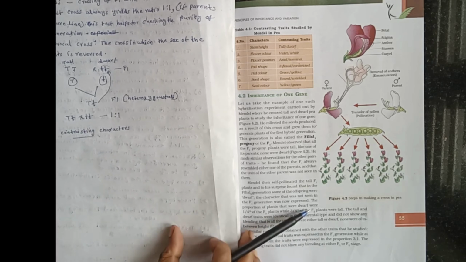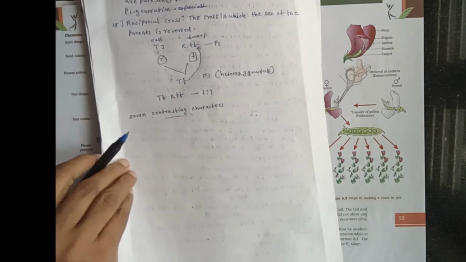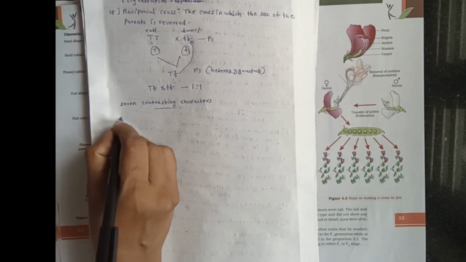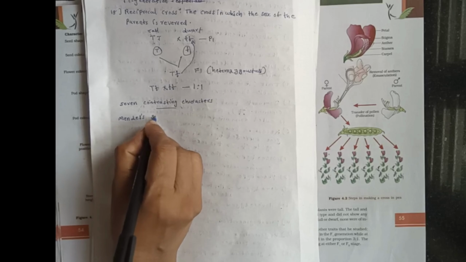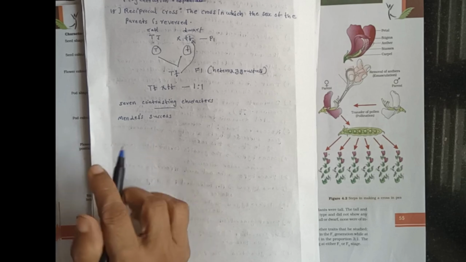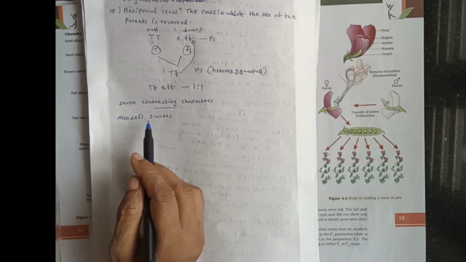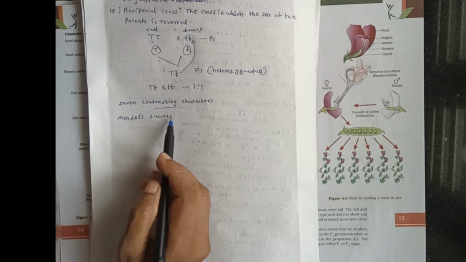Next topic, Mendel's success. There were so many scientists who conducted experiments in genetics, but Mendel succeeded. Why?